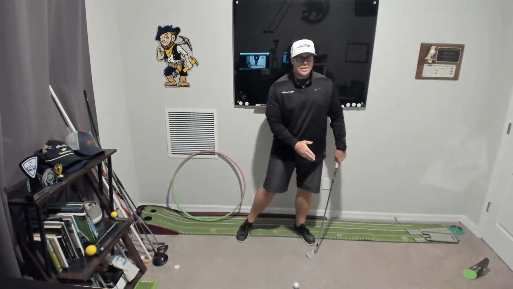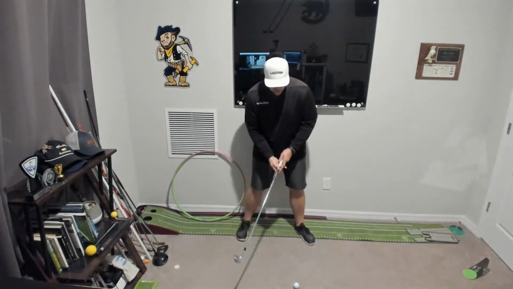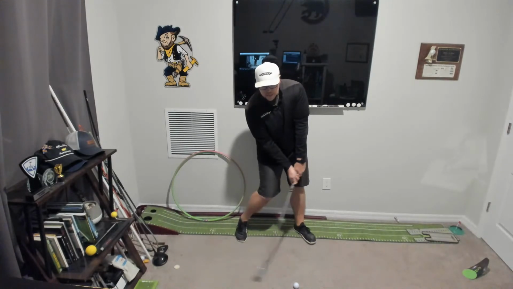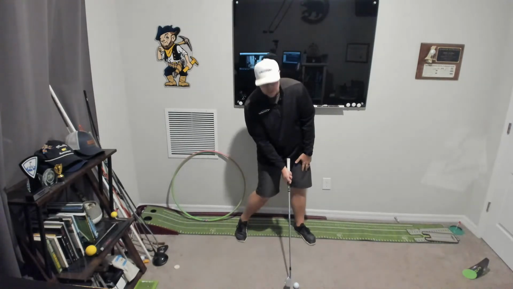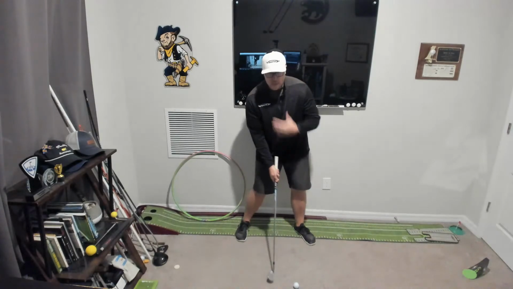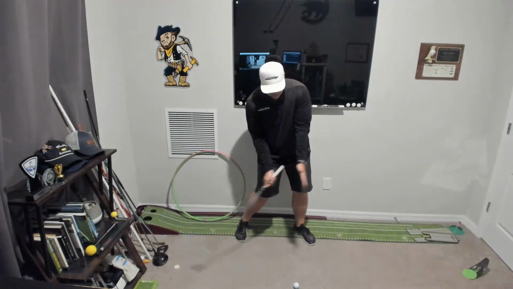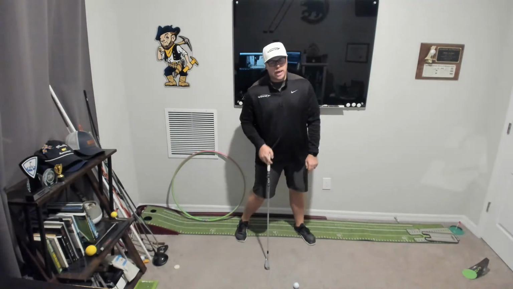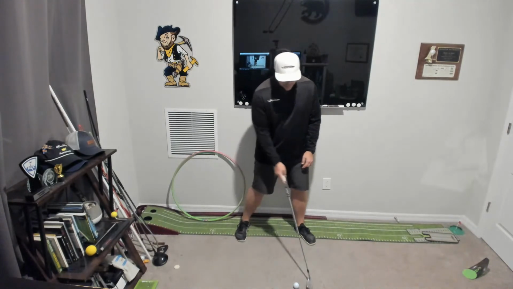That's going to promote a downward angle attack, right? I'm going to be a little bit more angled away as I come in with my driver. That's going to allow me, because of my wider stance and because I'm more angled away, to have a more upward angle on the golf ball. So that's what I would be doing.